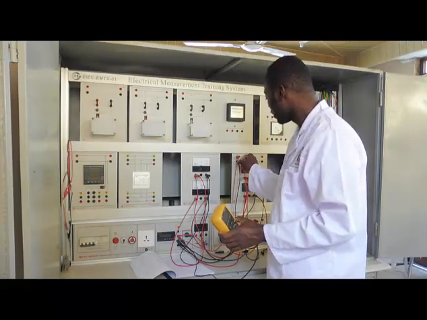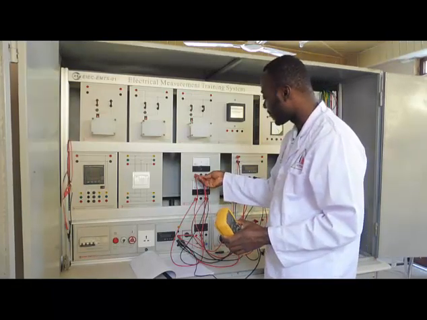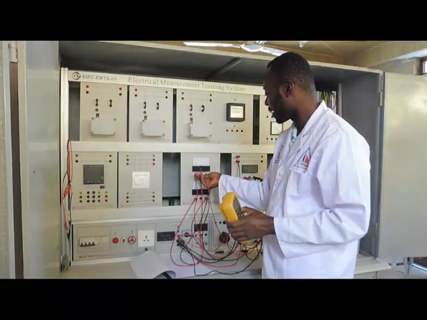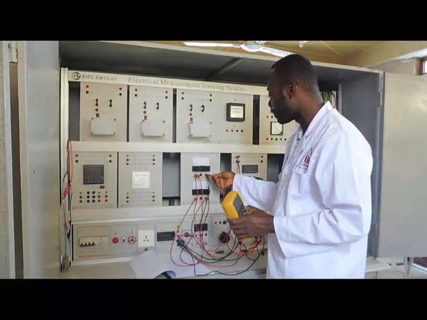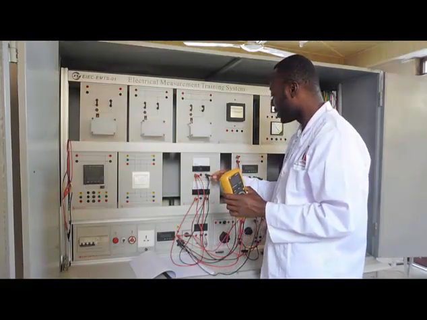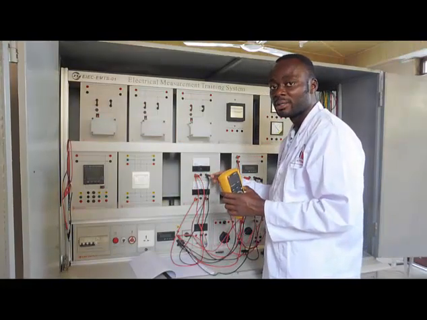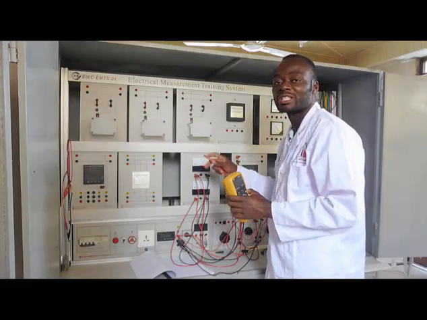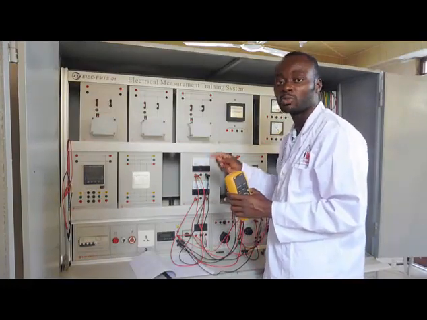So you see that only the red cable is beeping and the black is not beeping. Only the live is beeping while the neutral is not beeping. So it means the live and the neutral have no connection with each other. So I can go ahead to power it.